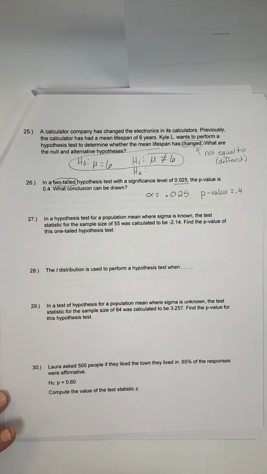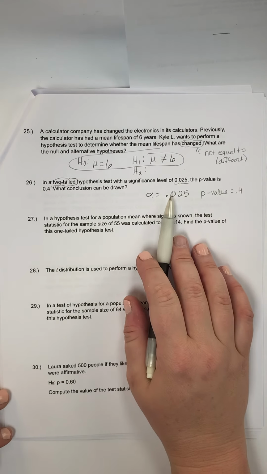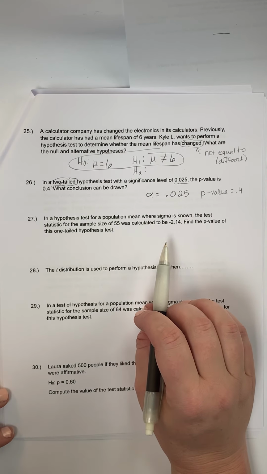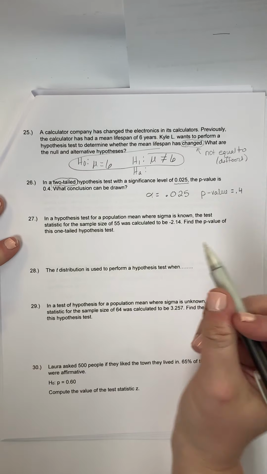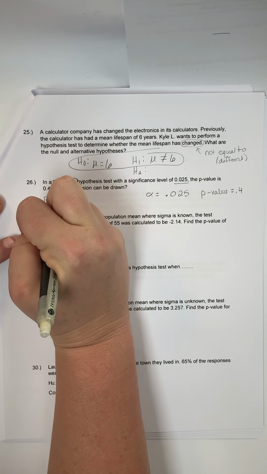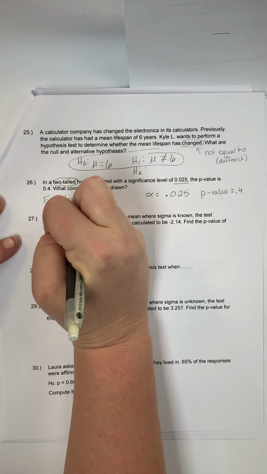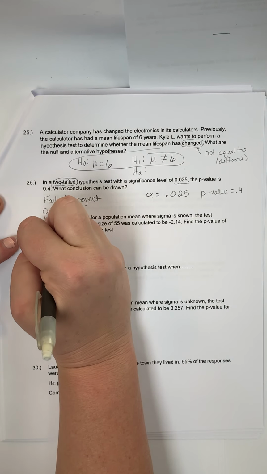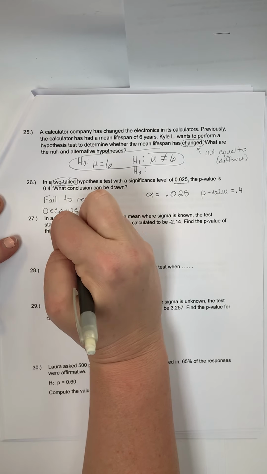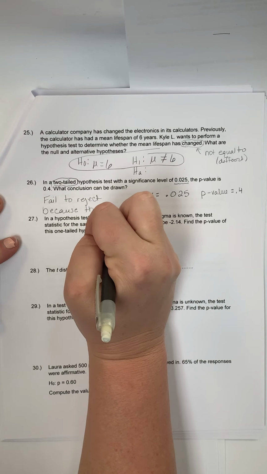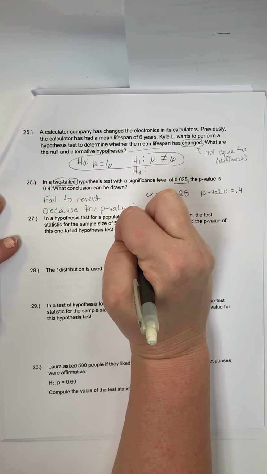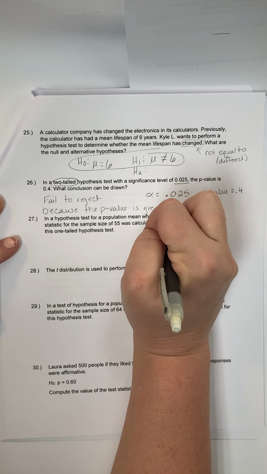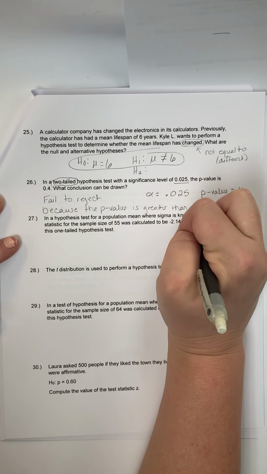So in this case, alpha is smaller than, okay? And the p-value is larger than. The answer choice you're going to want is that you are going to fail to reject because the p-value is greater than alpha.